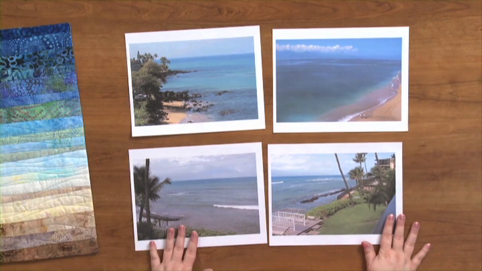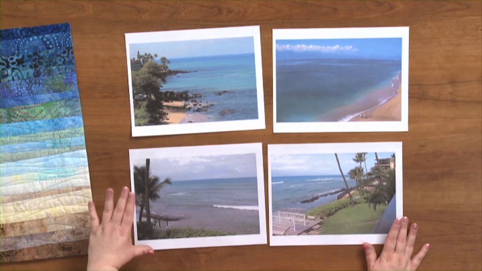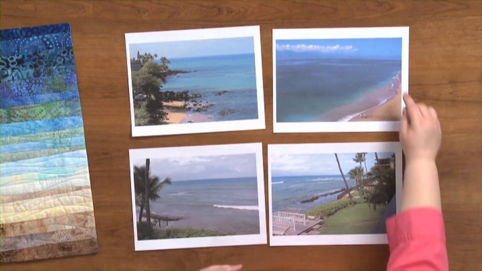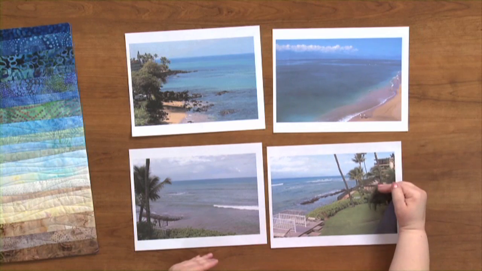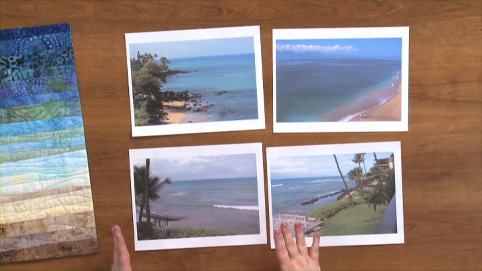One other thing I want to show you on the photos is not to center your horizon or your transition point. It's much better to follow the rule of thirds and put your horizon, as you see in these photos, at one third of the way. You can do it at one third from the bottom or one third from the top, but you'll create much more interest in your landscape if you're at a third point rather than in the center.